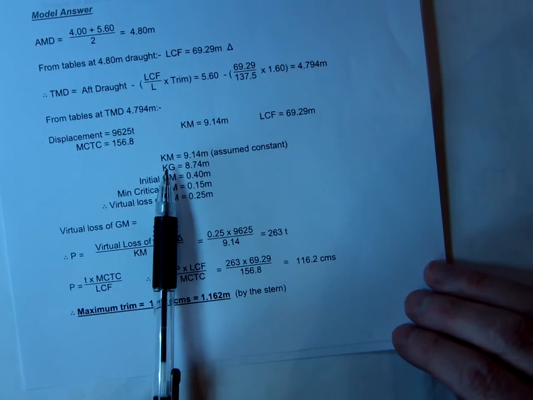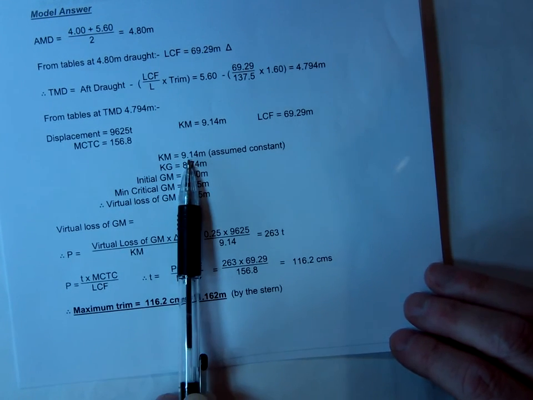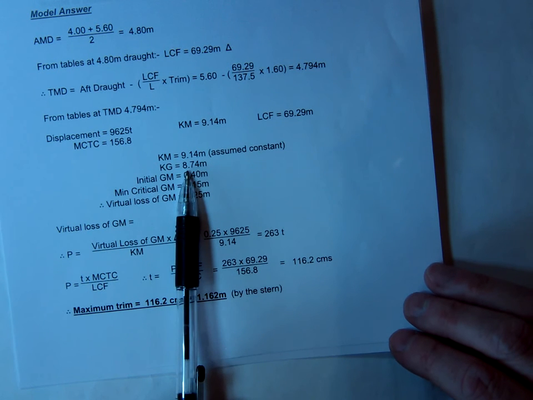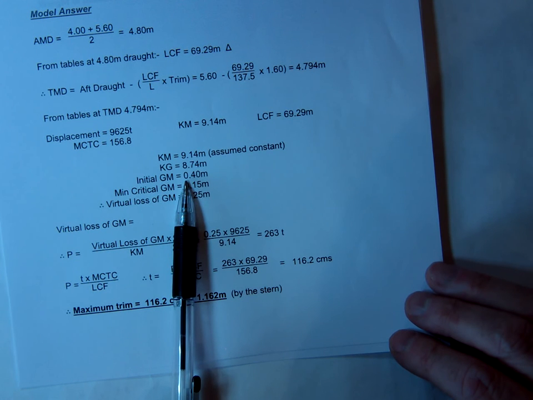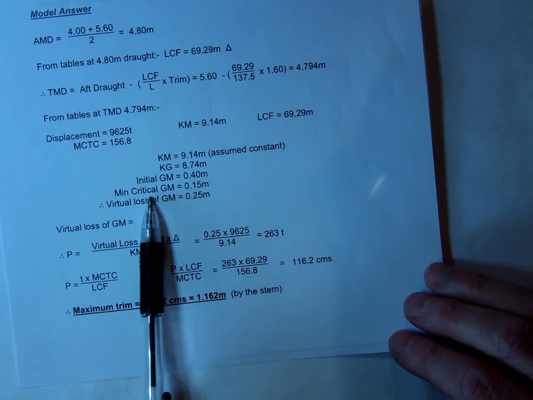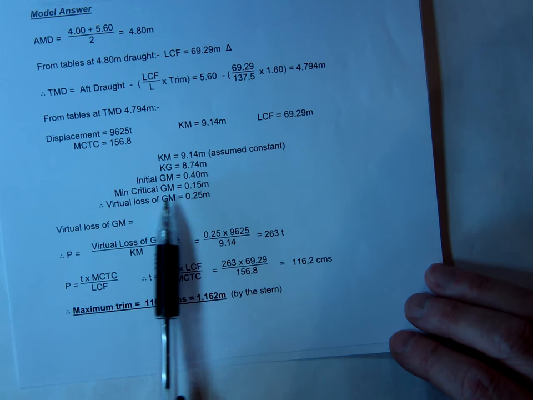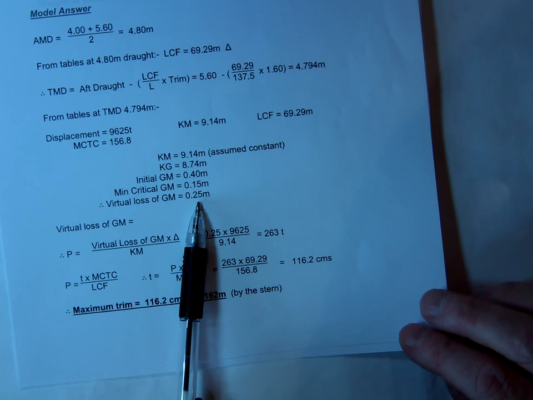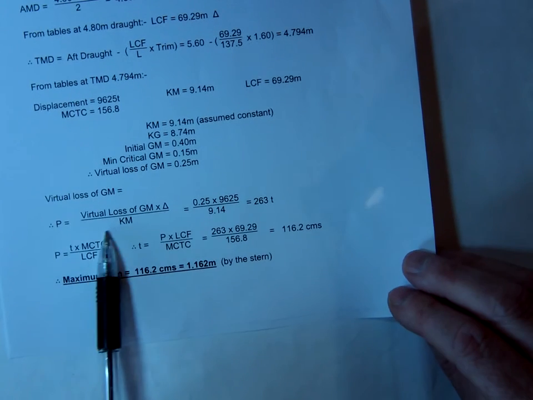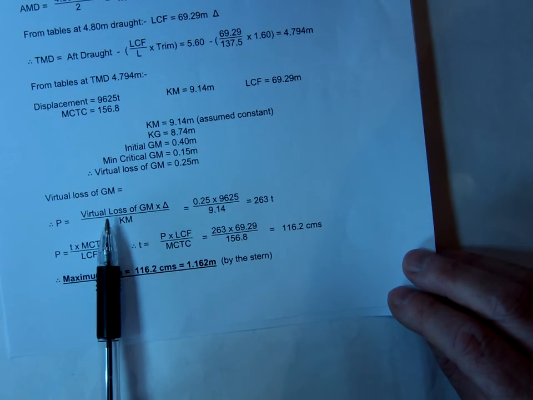As we said earlier on, KM is constant, 9.14. KG isn't going to change, 8.74, so the initial GM is going to be 0.4. We have to have a minimum of 0.15, therefore the virtual loss of GM is going to be 0.25.